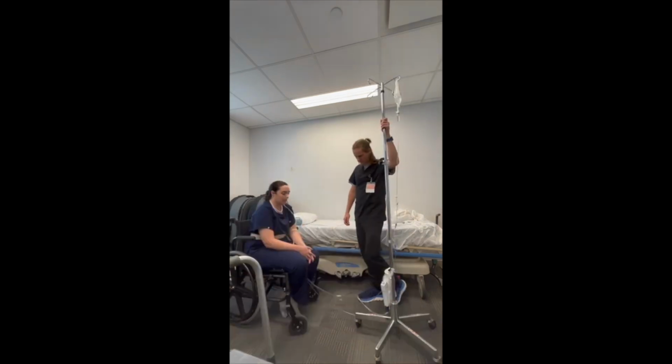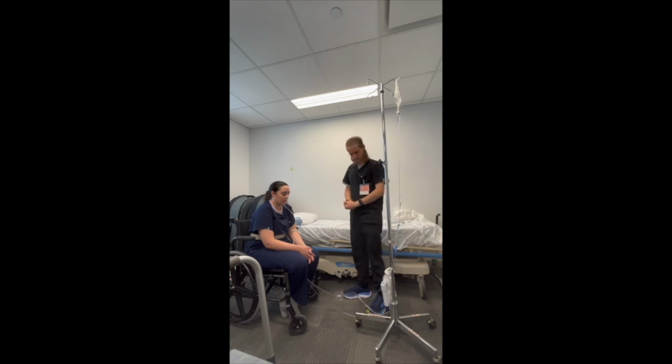Good. Okay, so the next thing we want to do, now that we're in the chair, is work on some ambulation with this patient. So to add some things that we want to teach you with assistive devices and some techniques that we've learned, we're going to use a rolling walker for ambulation for this case.